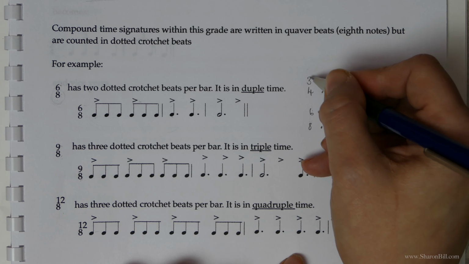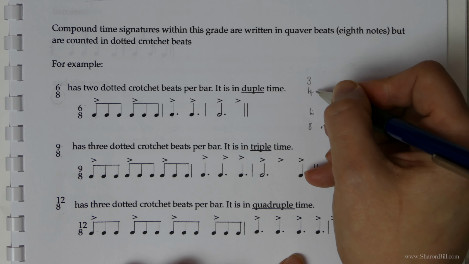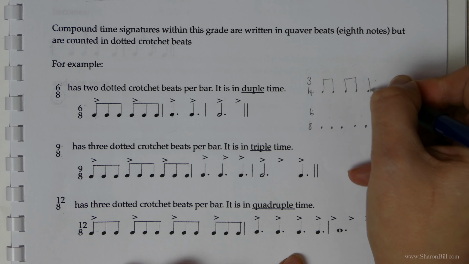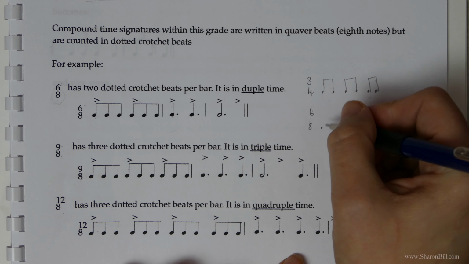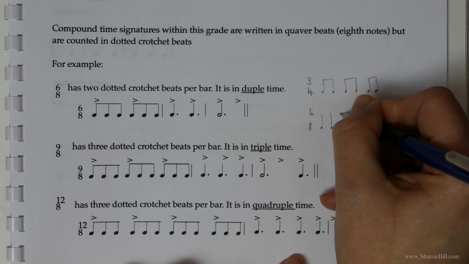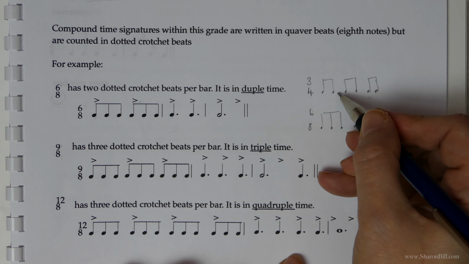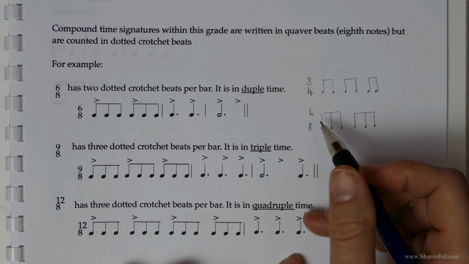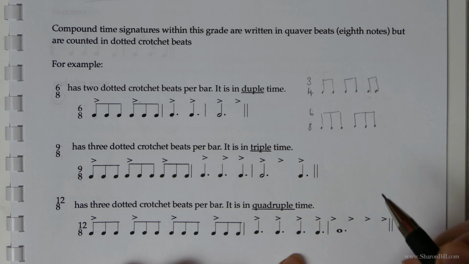However, 3/4 is in simple time, and so that divides into 2. 6/8 is in compound time, and so that divides into groups of 3. And you can see the difference straight away. 3/4 is 3 groups of 2, whereas 6/8 is 2 groups of 3.